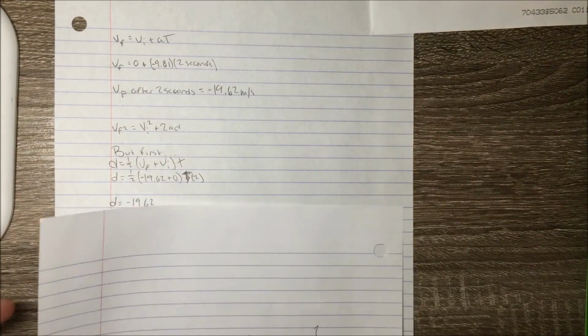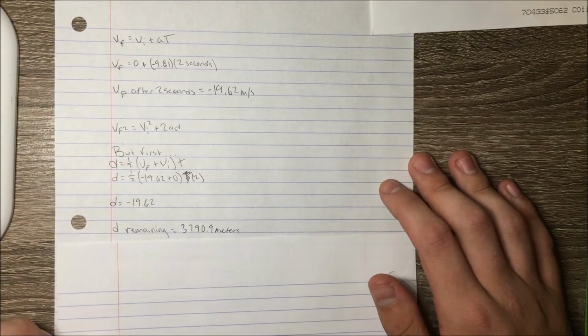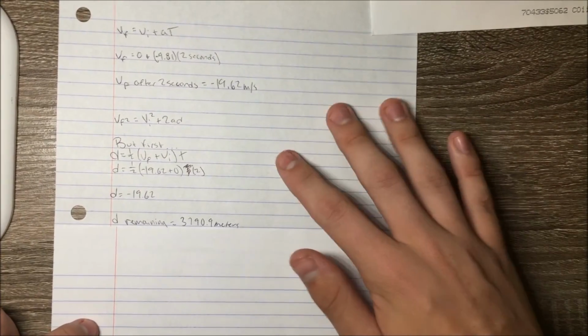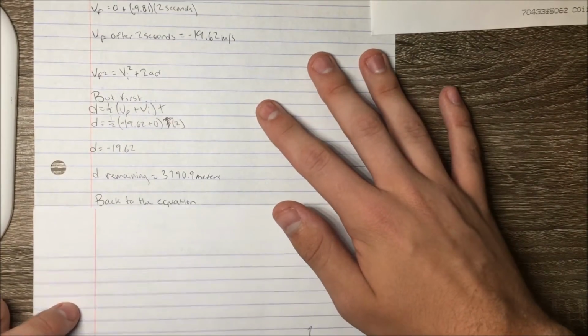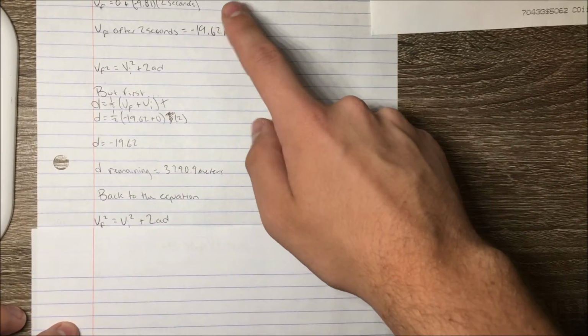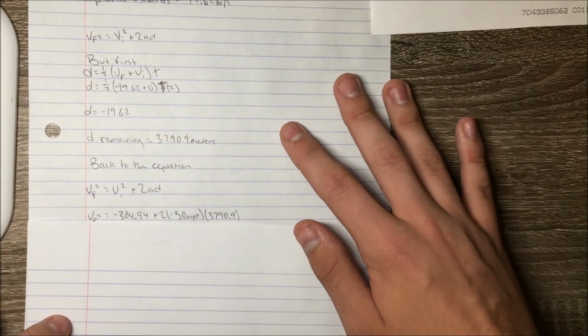Alright, let's just get another sheet of paper. So now that we have that distance, we know how much distance left it has to go, and it's 3,790.9 meters. So now we're going to go back to the original equation that we were trying to do up here. So we're going to plug all our numbers in.